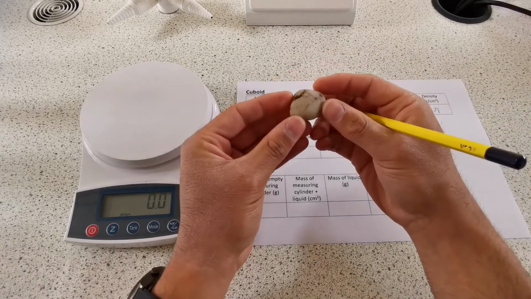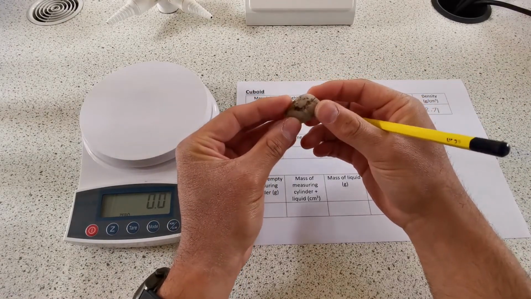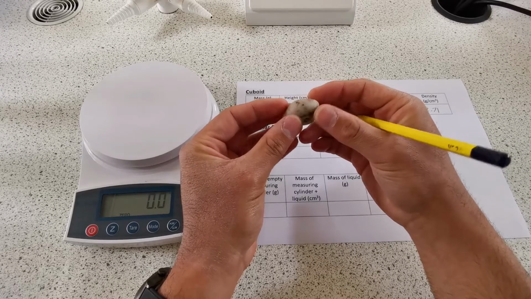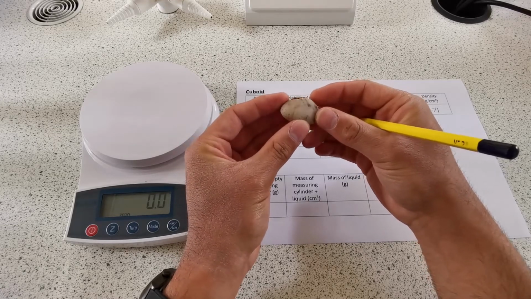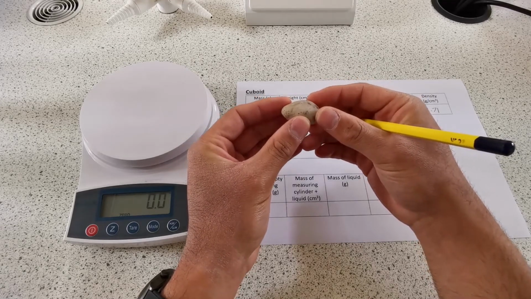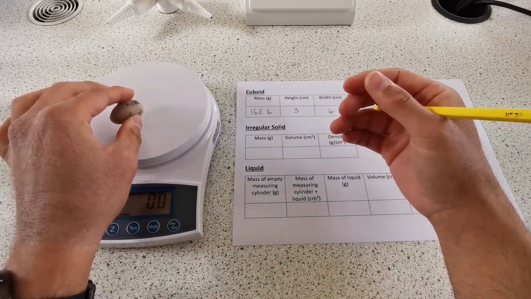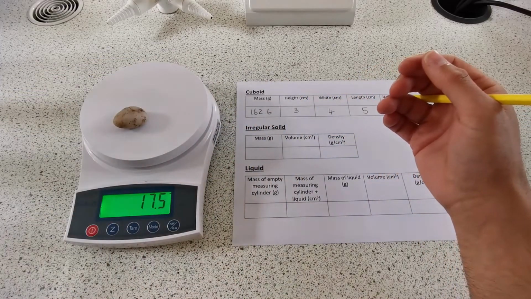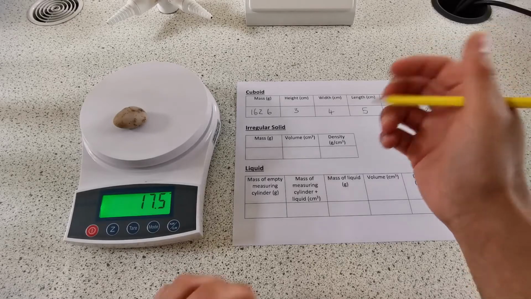Next, we're going to calculate the density of this irregular shaped object. It's a rock. Now, because it does not have a regular shape, we cannot calculate its density by multiplying its height by width by length. We can still find its mass by placing it onto a mass balance, 17.5 grams.